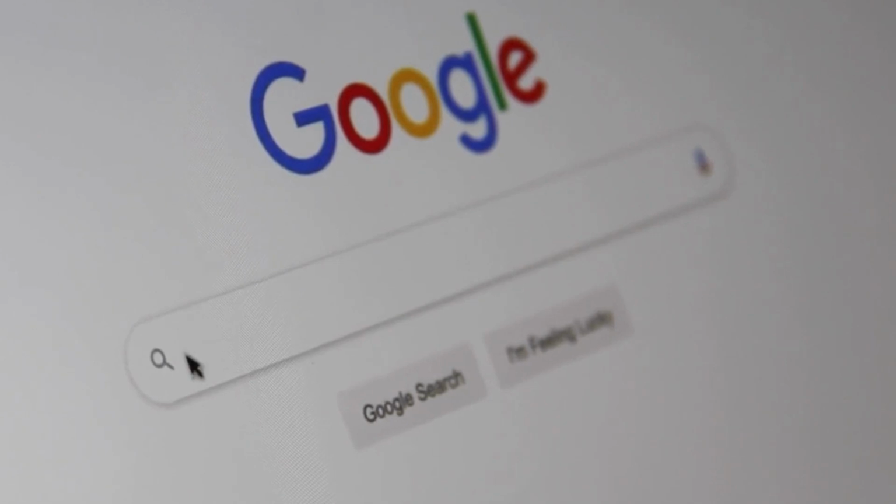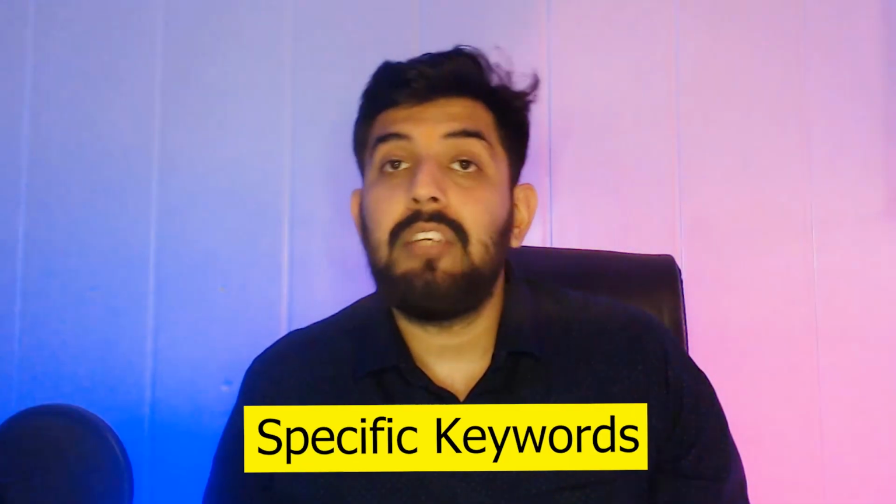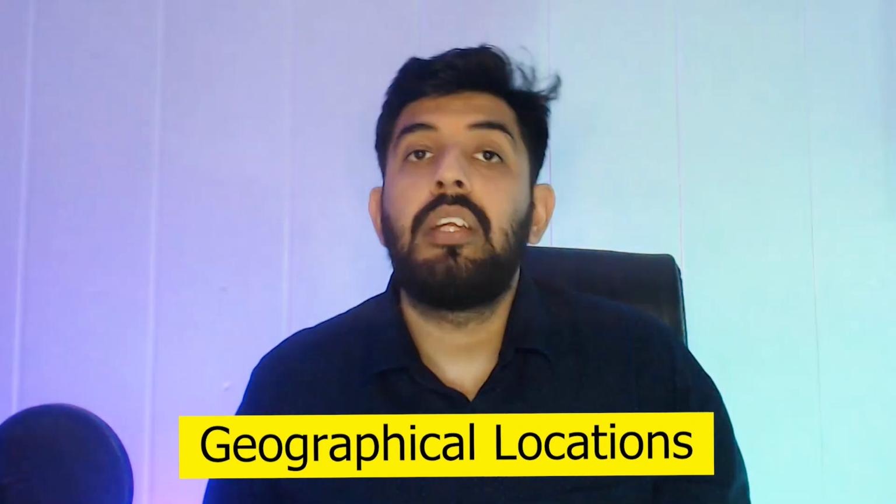Google Ads, formerly known as Google AdWords, is an online advertising platform that allows businesses to create and display ads on Google search results, or you can say SERP, YouTube, and other websites that partner with Google. With Google Ads, you can target specific keywords, geographical locations, and demographics to reach your ideal audience.